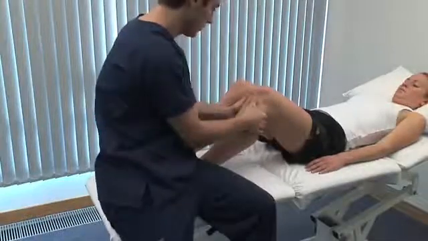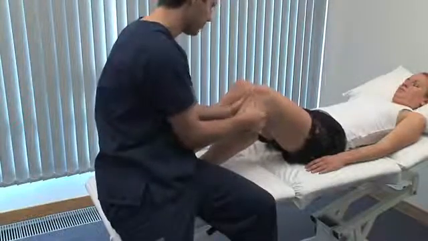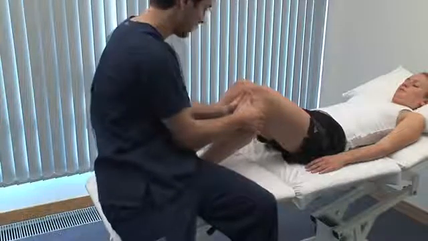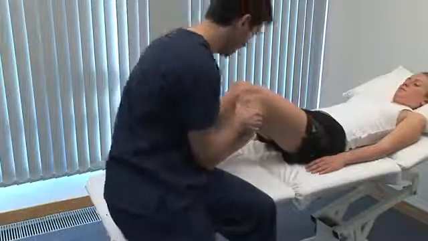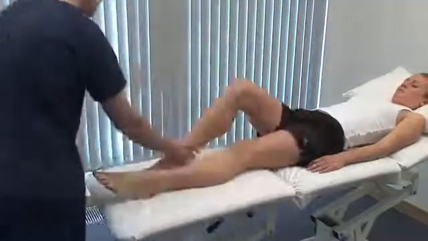Abnormal forward movement suggests laxity or rupture of the anterior cruciate ligament. Abnormal posterior movement suggests a lesion affecting the posterior cruciate ligament.